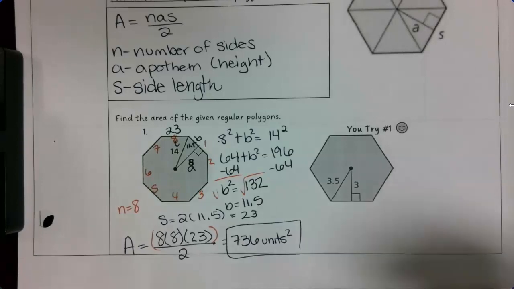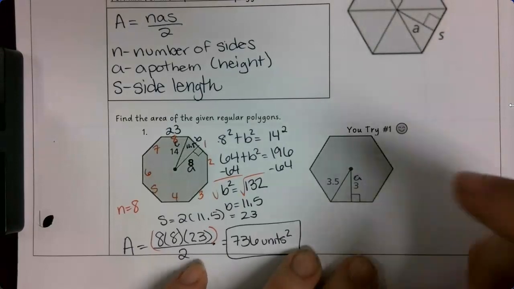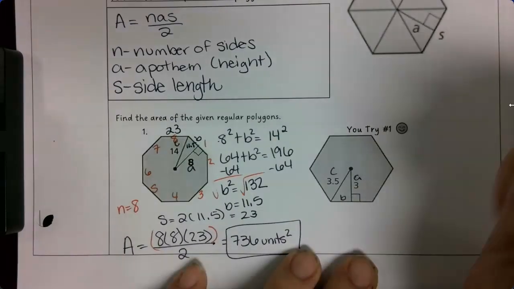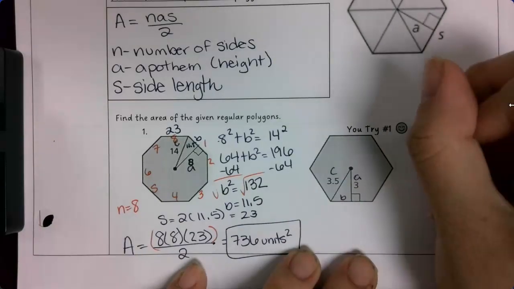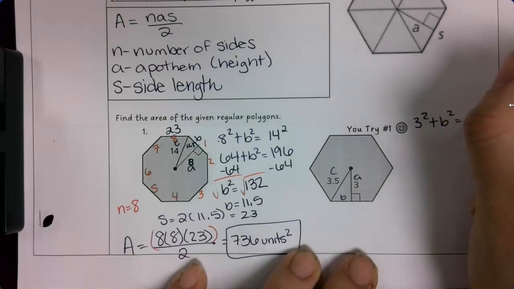So same thing on this next one. 3 is going to be my apothem, and I'm missing my side length, so I'm going to use the Pythagorean theorem again and label that side B. So I have 3 squared plus B squared equals 3.5 squared.